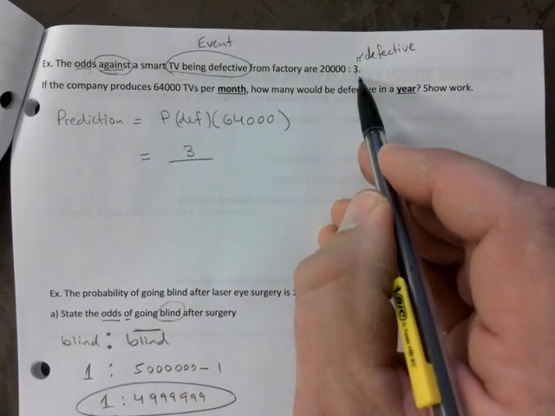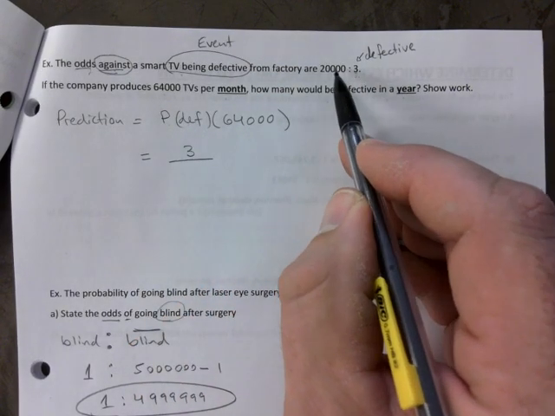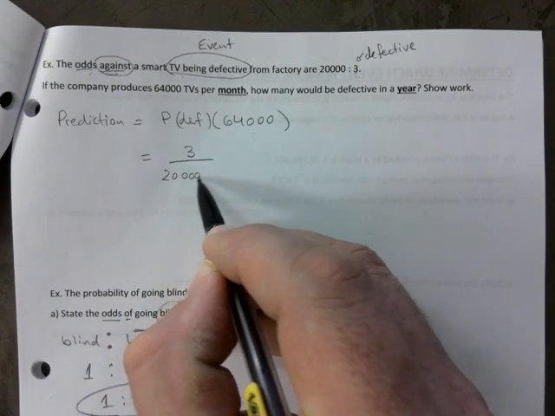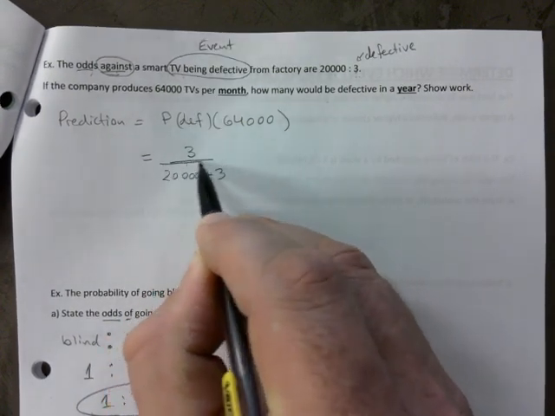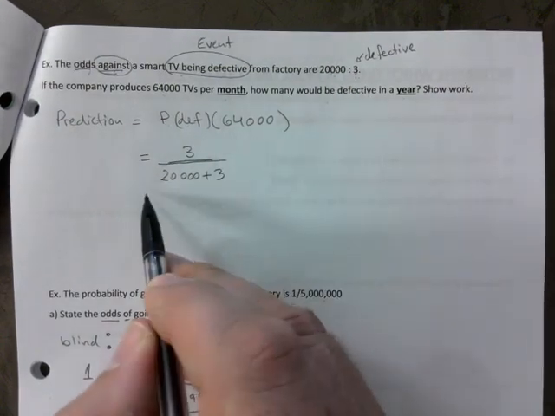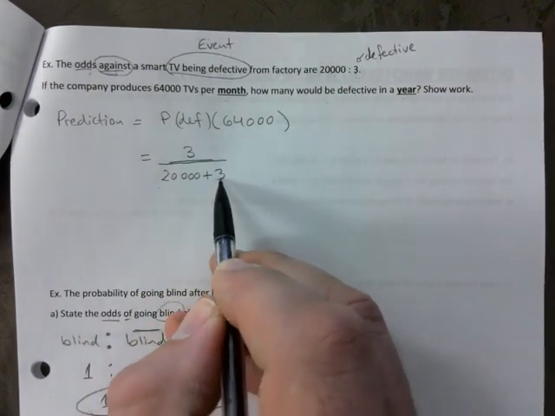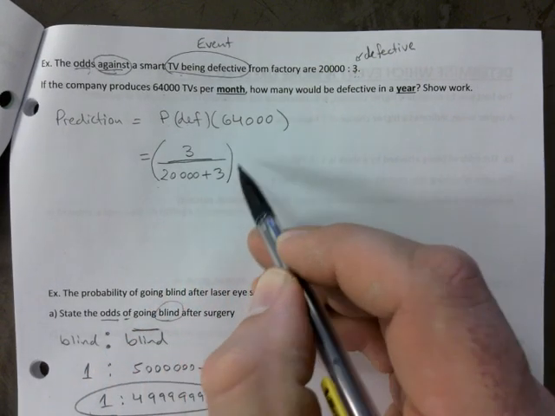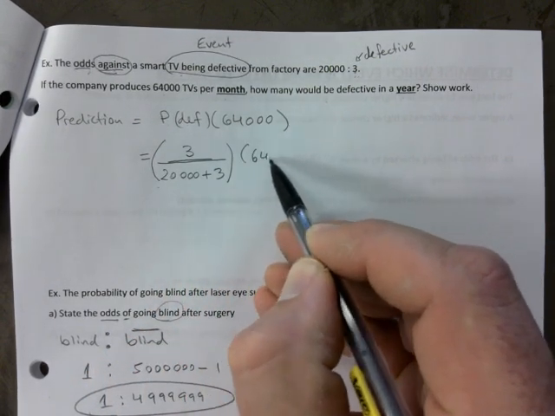How do you go from odds to probability again? These two numbers need to be added up. That's going to be your total. I'm going to put that in brackets like this, times 64,000.